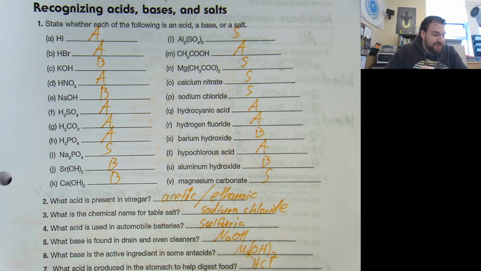We talked about how table salt is sodium chloride. Car batteries contain sulfuric acid. The base found in Drano and oven cleaners is sodium hydroxide, or NaOH. The base active ingredient in some antacids, you could have said either milk of magnesia or MgOH2. And the acid produced in the stomach is hydrochloric or HCl. However you want to give me that answer, the formula or the name is fine. So that was the first page.